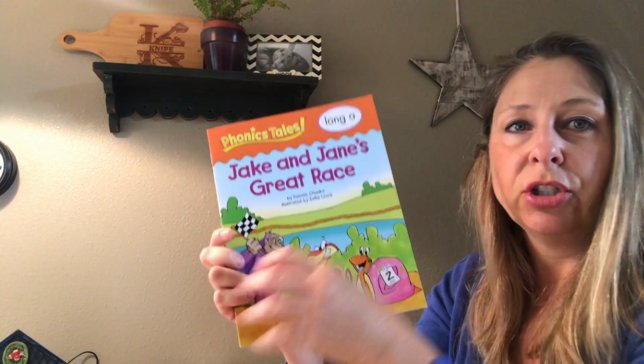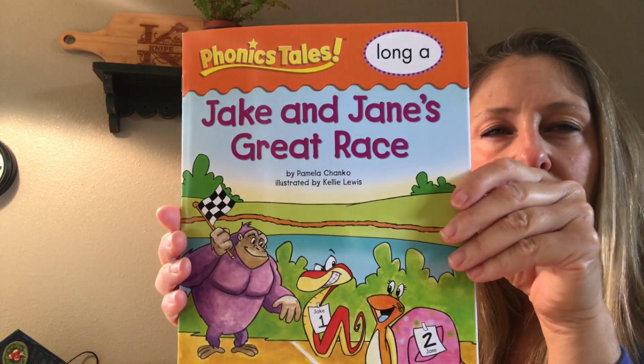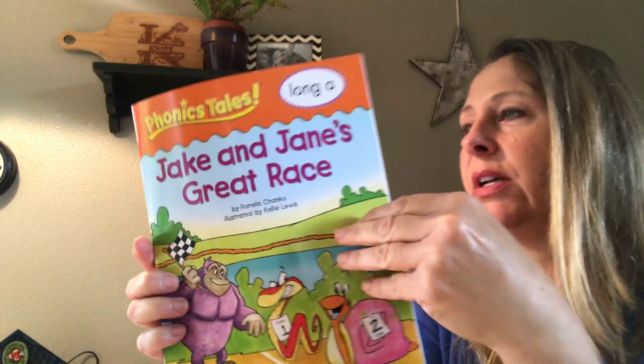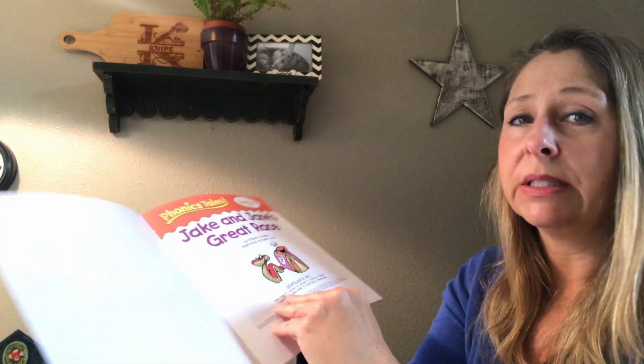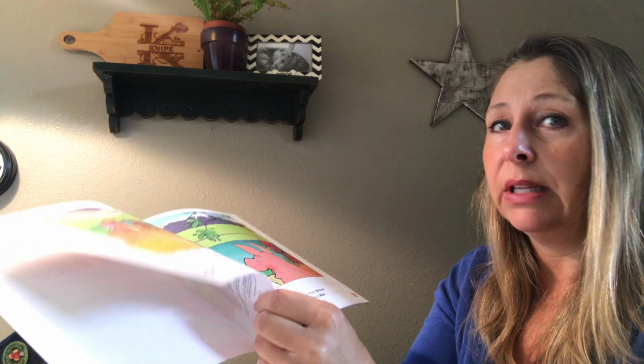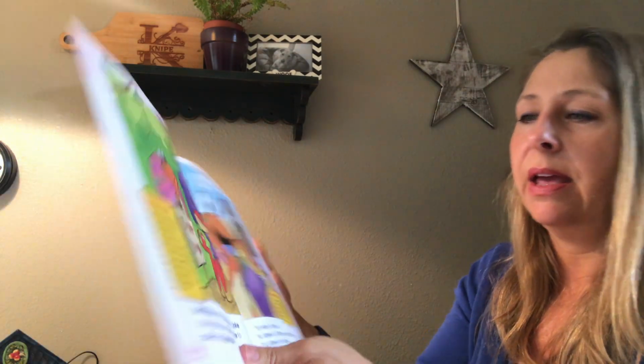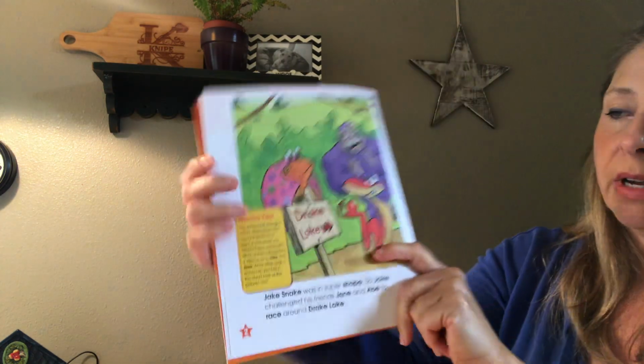So let me read you this story real quick, and then you'll be ready to go with your matching words. Okay, so this is Jake and Jane's Great Race. And this is the long A phonics book that I wanted to share with you because we are done with having a letter of the week. So now we are going to focus this week on the long A's. All right, here we go.